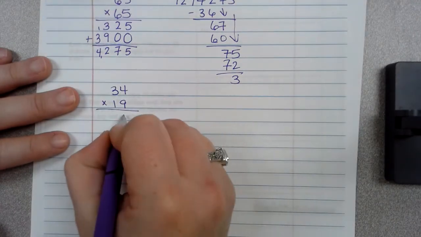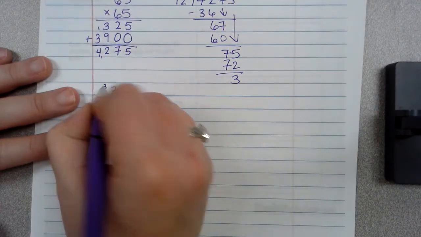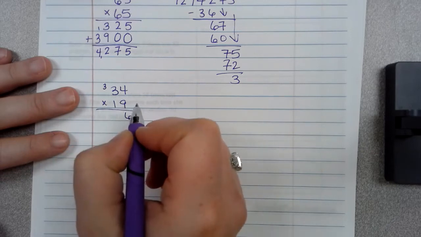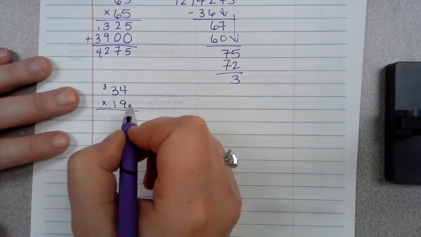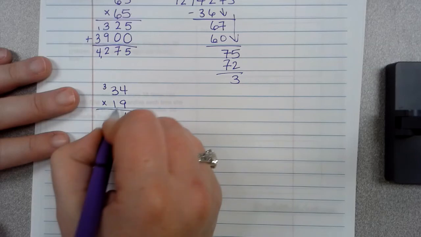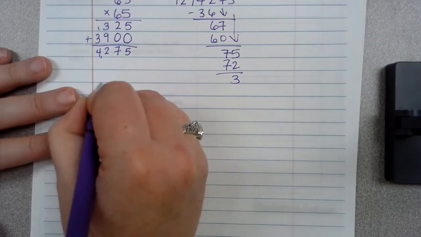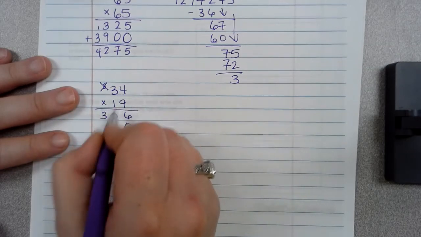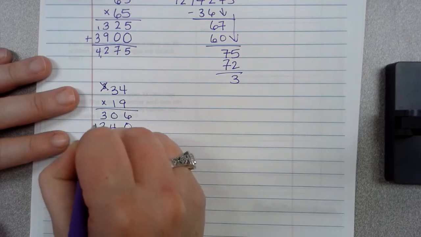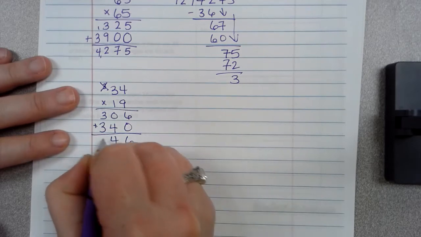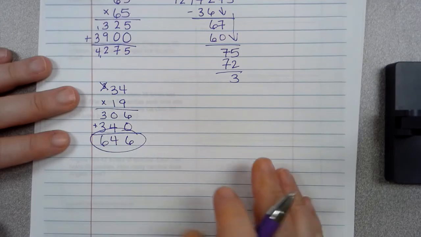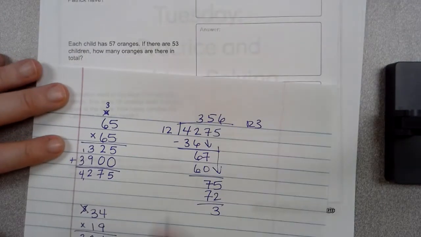So 9 times 4 is 36. 3 times 9 is 27, plus 3 is 30. Then a 0, and then 1 is 4, 3. And then we add. 646 crayons.